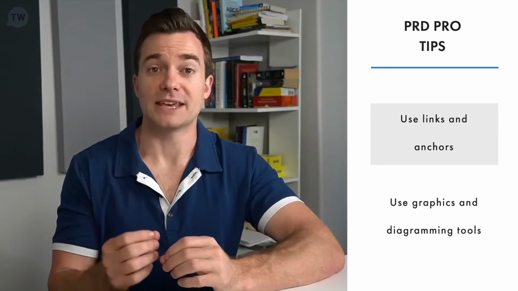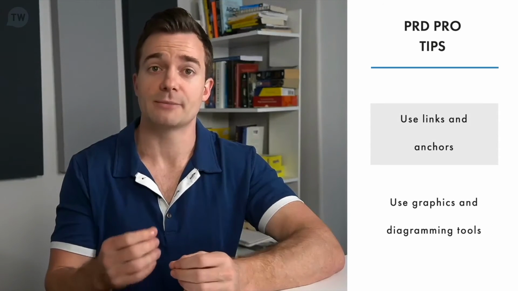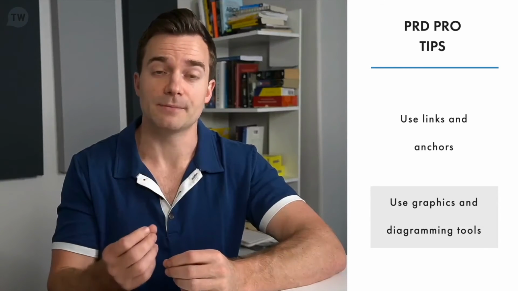Now for some pro tips when it comes to creating PRDs. Use links and anchors. They will help you make the document easier to read and search as readers will be able to comprehend the information gradually. For instance, you can provide links to customer interviews and anchors to previous discussions or other external information related to the project.